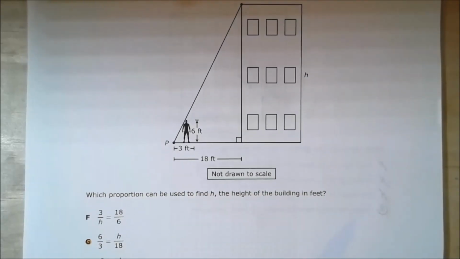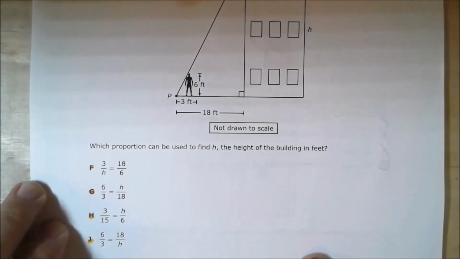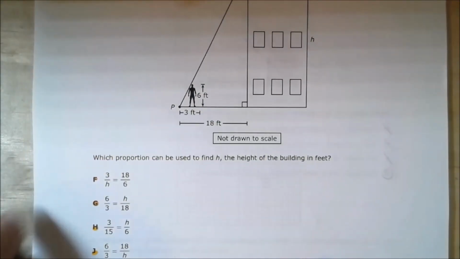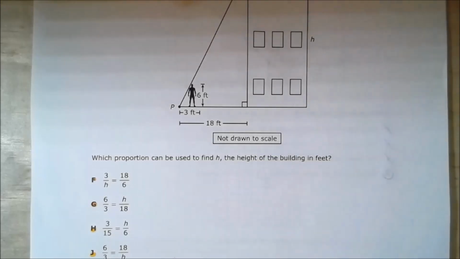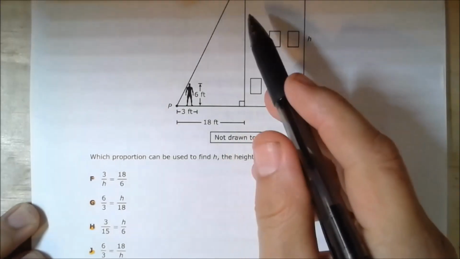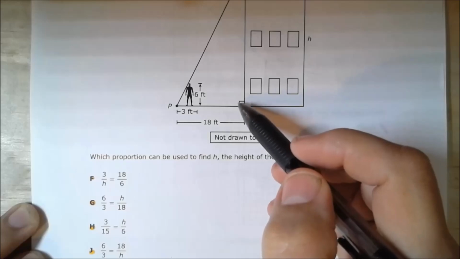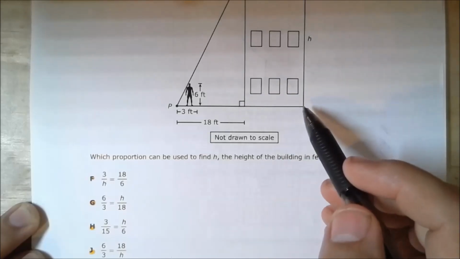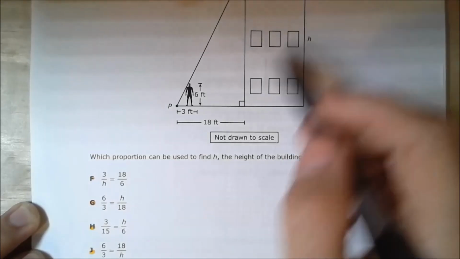It says which proportion can be used to find H, the height of the building, in feet. I'm going to move this up just a little bit so we can see all our answer choices. I want you to notice that this creates a right triangle, and you can even see the right angle sign right here. And then notice that we have this height, and that height goes up to the top of the building.